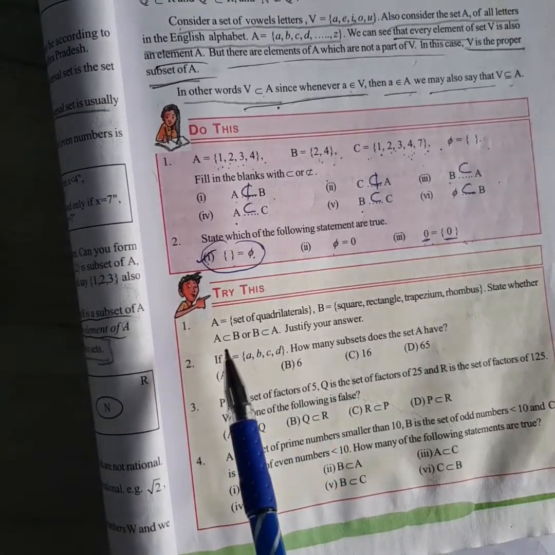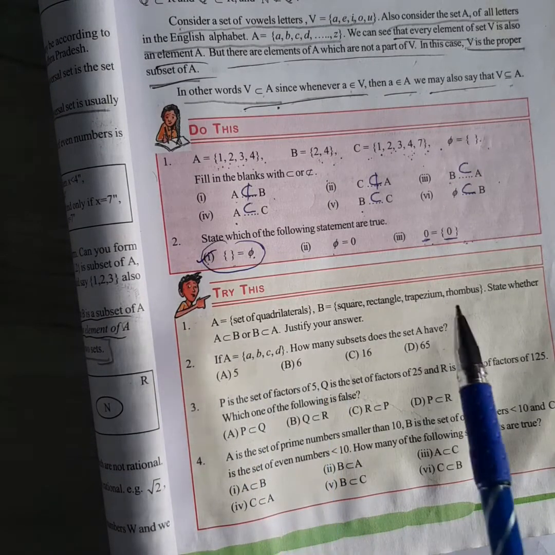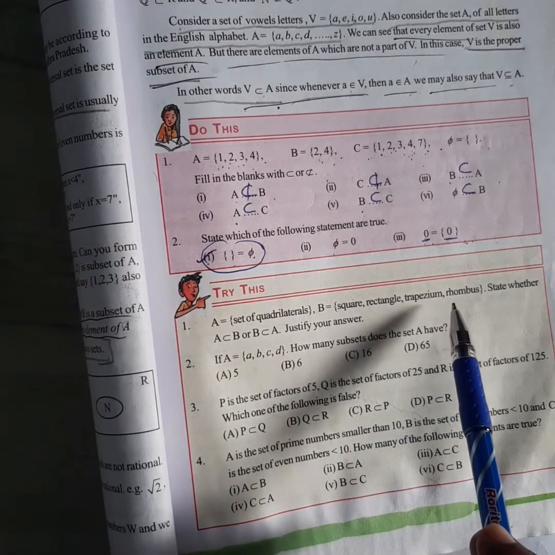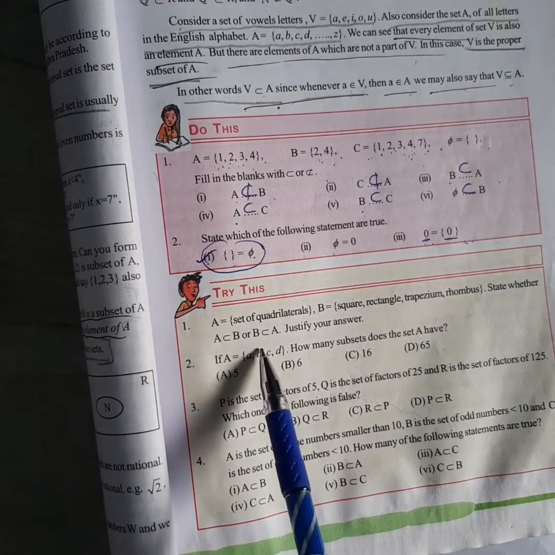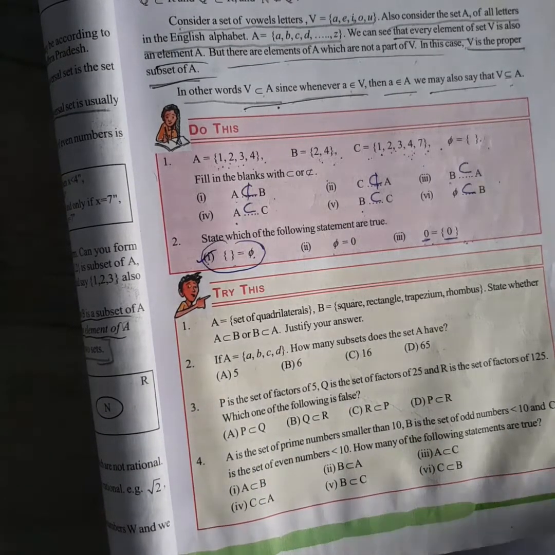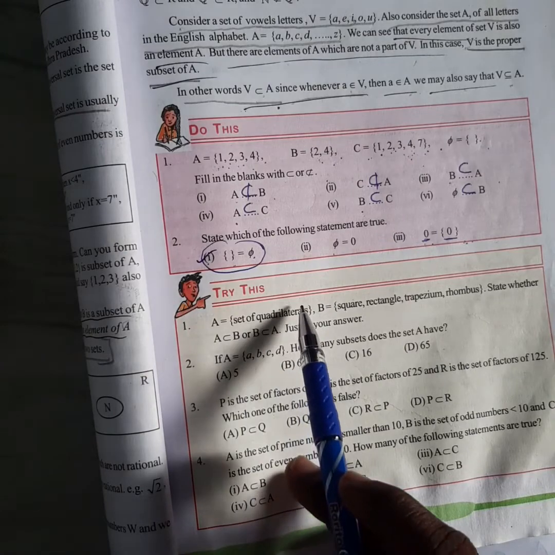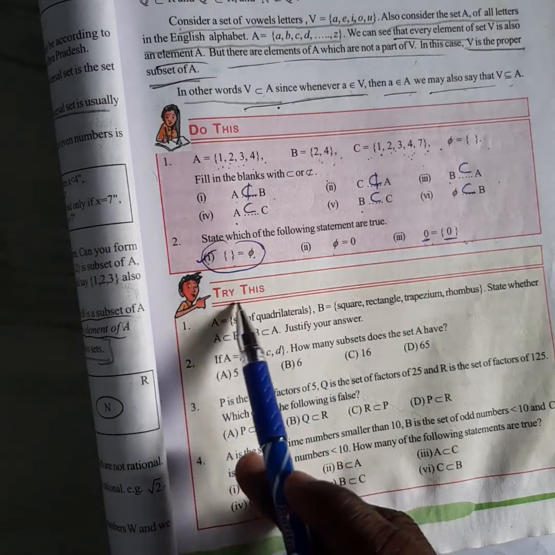Children, now I want to explain, try this. A is equal to the set of quadrilaterals, B is equal to square, rectangle, trapezium, rhombus. State whether A is a subset of B or B is a subset of A. Justify your answer. A is the set of quadrilaterals, that means all quadrilaterals are in the set.